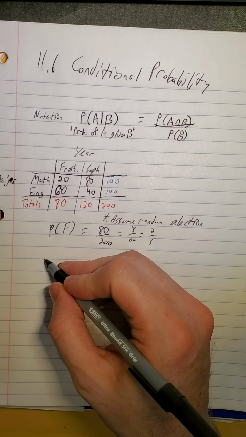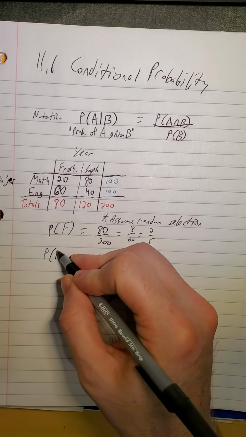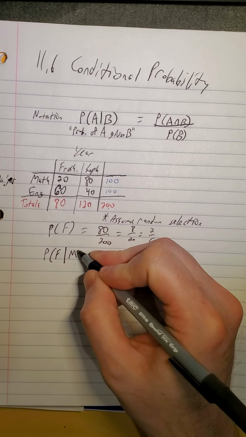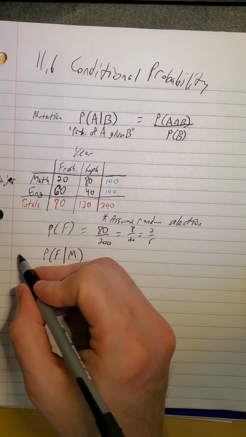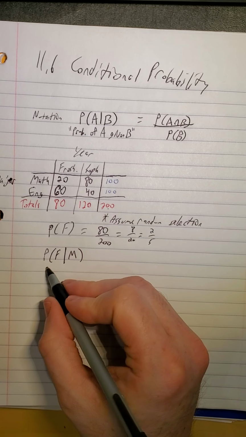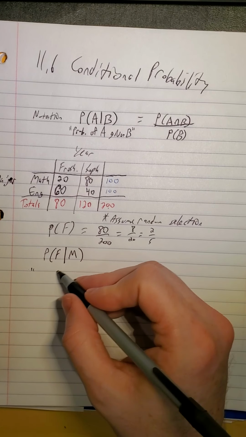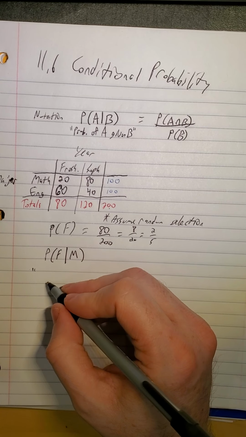Next, we'll look at the probability of randomly selecting a freshman, given that we are looking at a math major. So let me just write that descriptor below. We're not going to write that every time, but I just want to make sure we're all on the same page.